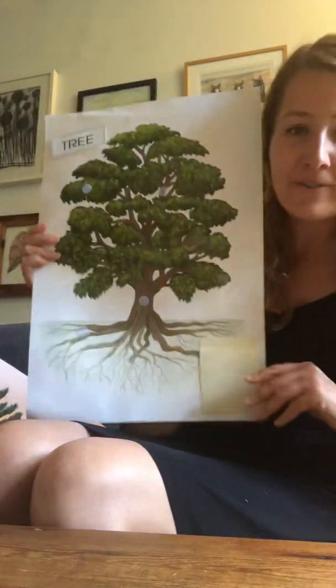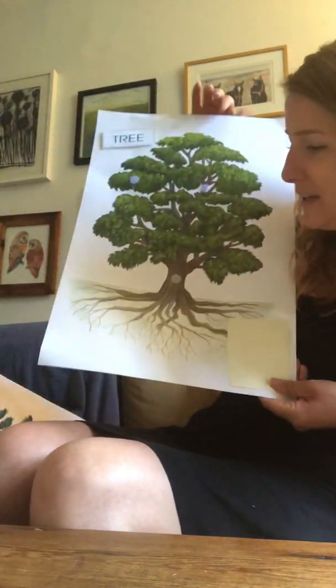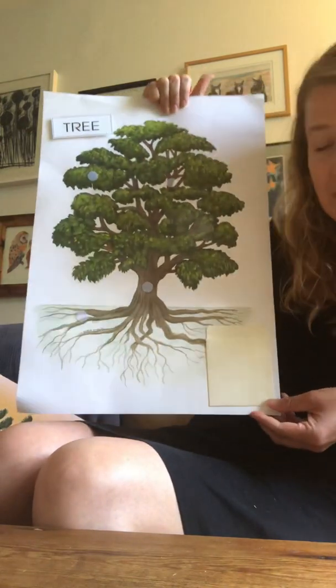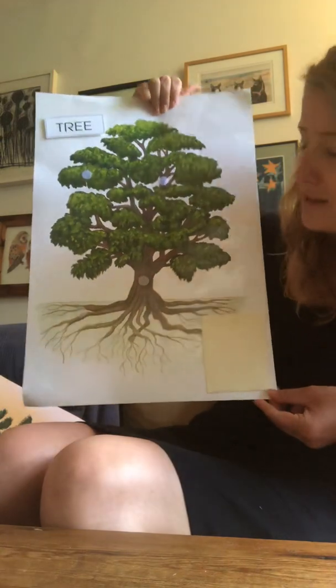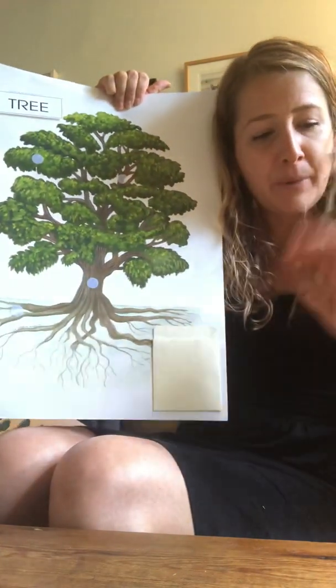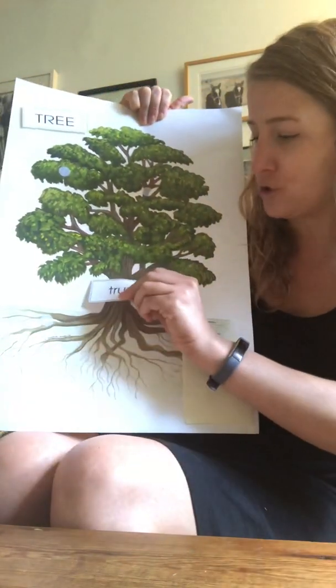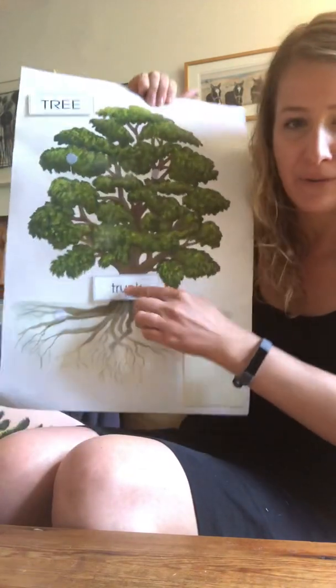All right, so I have a tree here that we're going to label the different parts on, and these are the parts that we're going to investigate when we go outside. So one of the big important parts of a tree is the trunk, and that's this part right here.